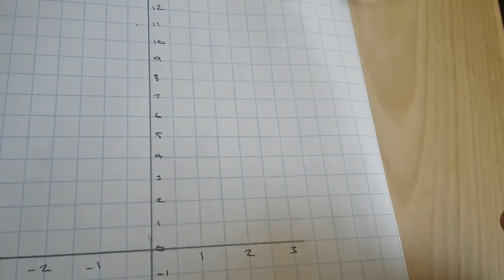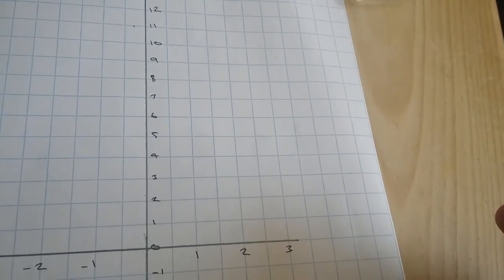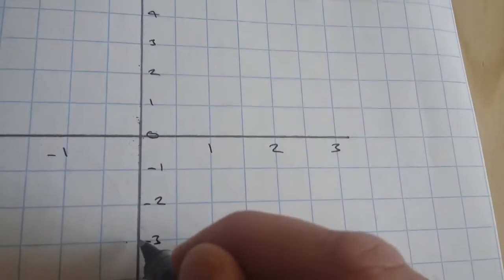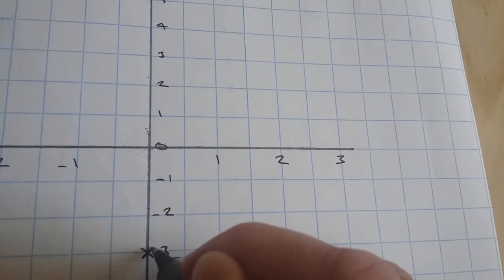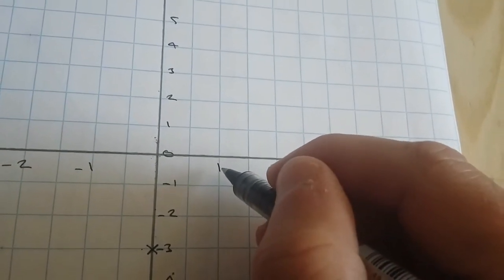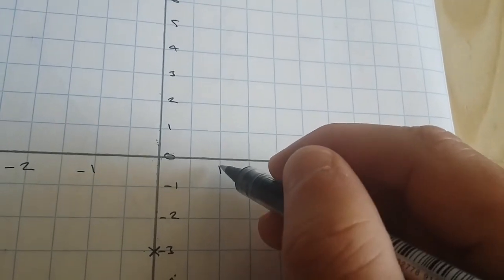So we're going to start from the middle, and we're going to start from when x was 0, and the coordinate for that one was 0, minus 3. So when x is 0, I'm at minus 3. So that's that point down there. X is 0, y is minus 3. If I go across to when x is 1, I had the value that y was 0.